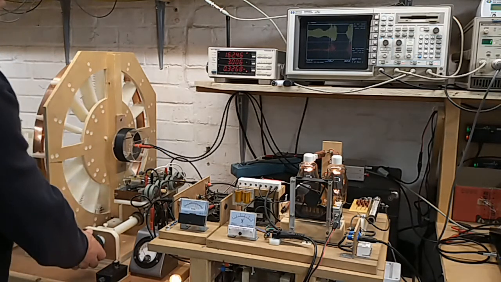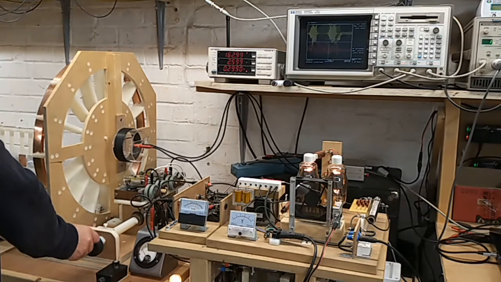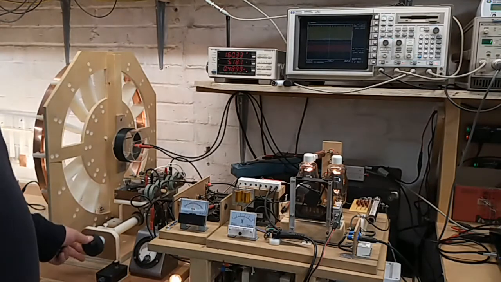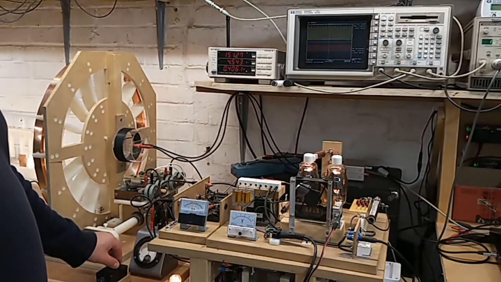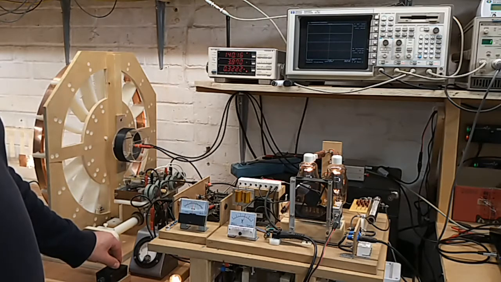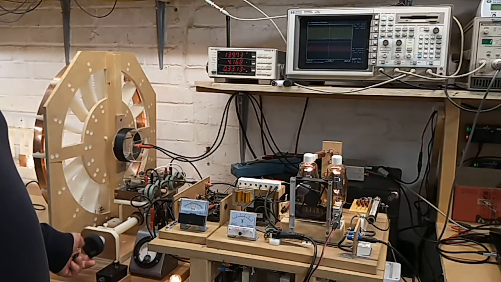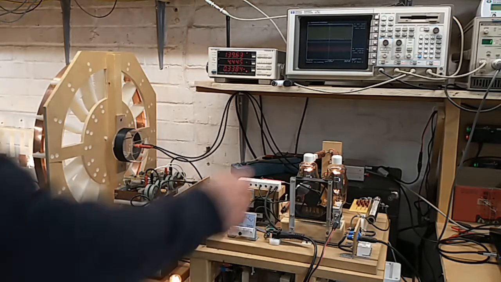Away from this point. Let's bring it down to the lower, get it stable again. There we are. Now we're back somewhere a bit more stable. Power's quite high. We're going to just ease that off a little bit. Just let the valves cool down a little bit. And there we are.